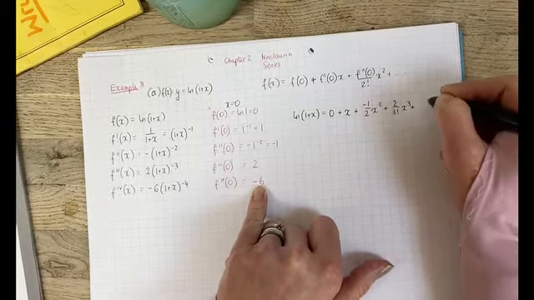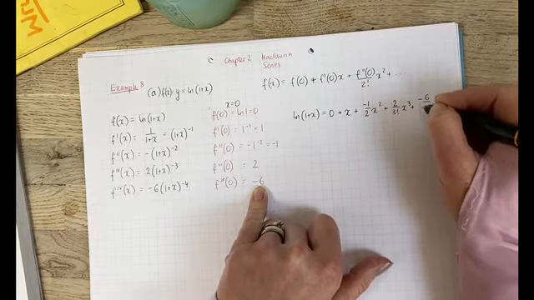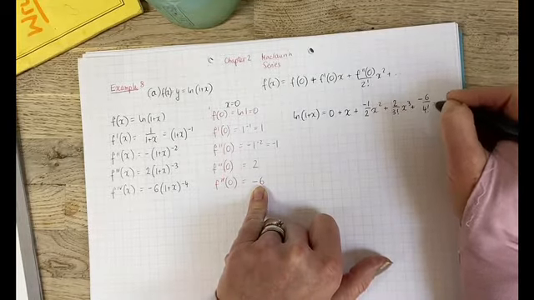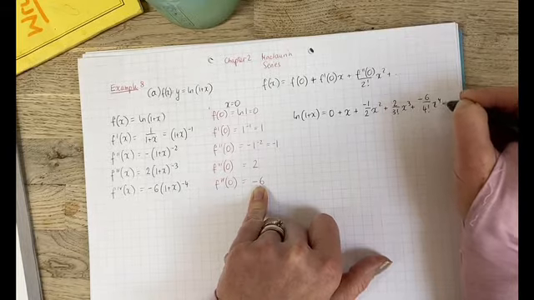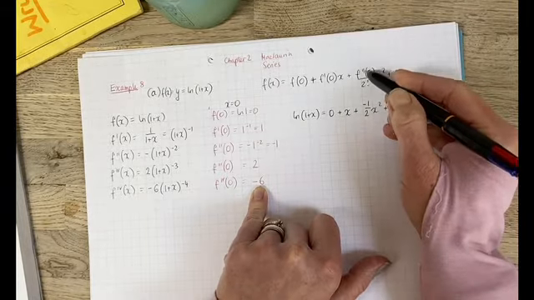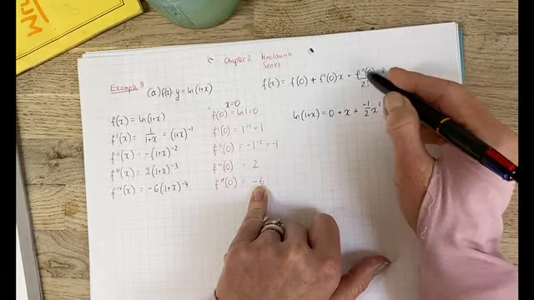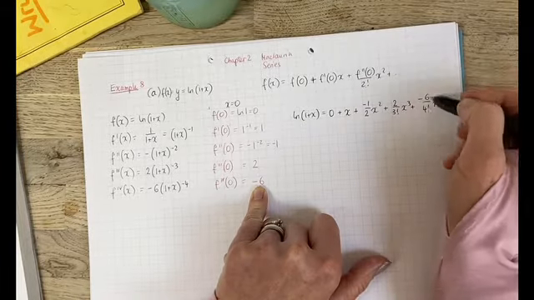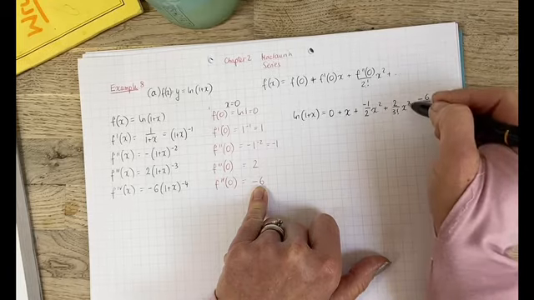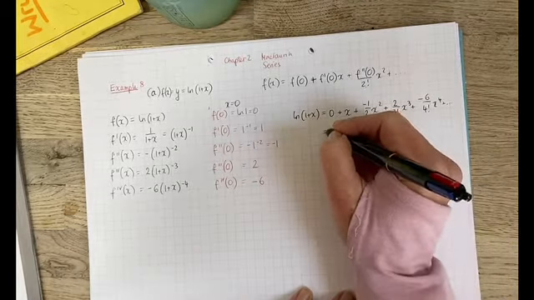Since I've got this one, let's write this one, minus 6 over 4 factorial, if it's x to the power 4. Notice the pattern, if it's second derivative, it's over 2 factorial and you get the power of 2. If it's third derivative, you'll get over 3 factorial and x to the power of 3. Let's just tidy it up.